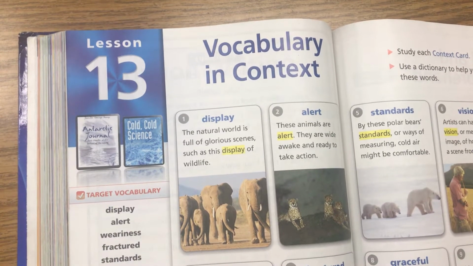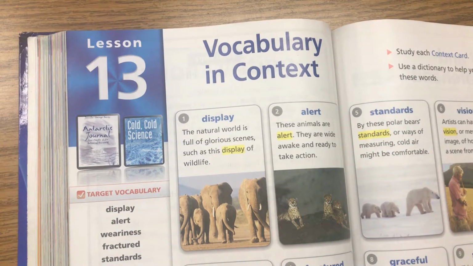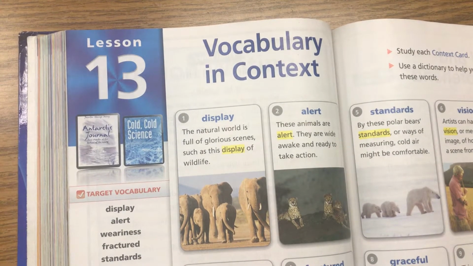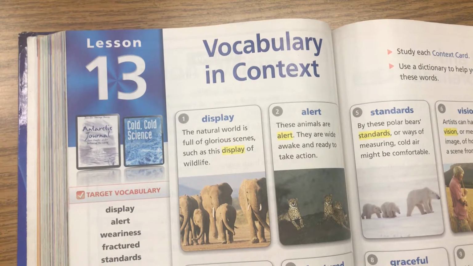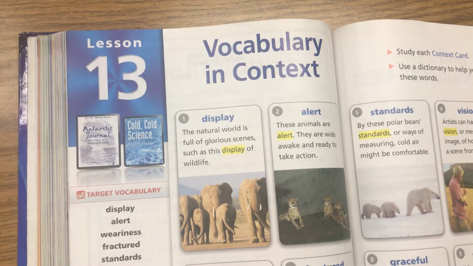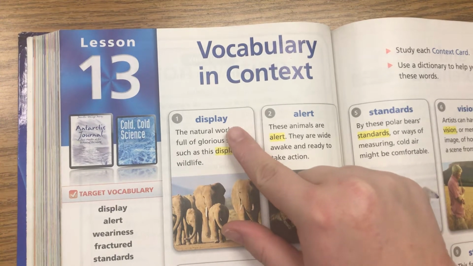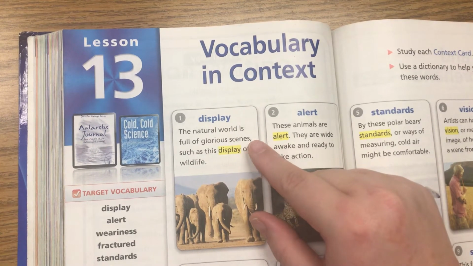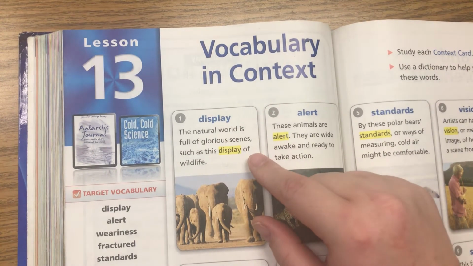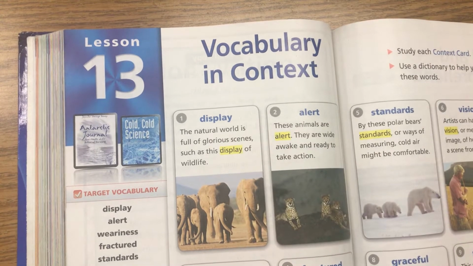Right, we are doing vocabulary today, and we are looking at lesson 13, which goes along with our story about the Antarctic Journal. So in this chapter, we are going to talk about words such as, number 1, display. The natural world is full of glorious scenes such as this display of wildlife. So what does display mean?